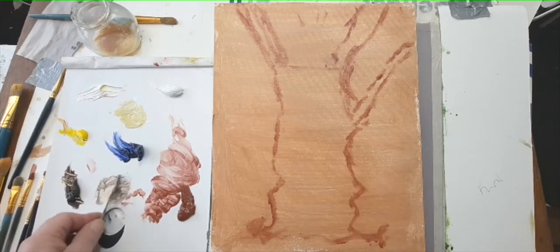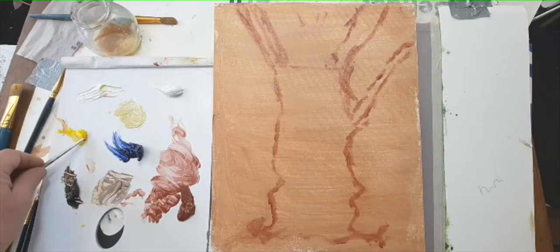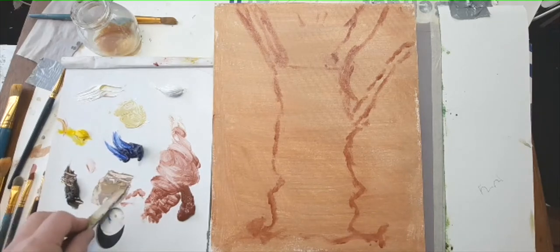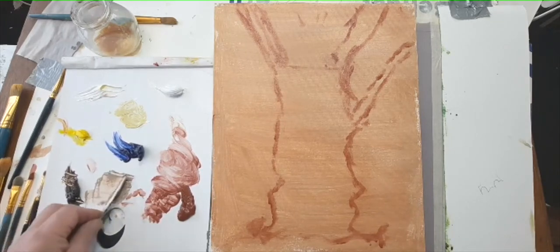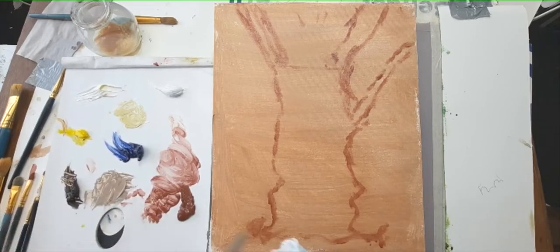And at this point in time, we could just use that as it is if we wanted. What I'm going to do is put a tiny wee bit of lemon, or I keep calling it lemon, cadmium yellow in there, just to warm it slightly. But I'm not going to get too hung up.